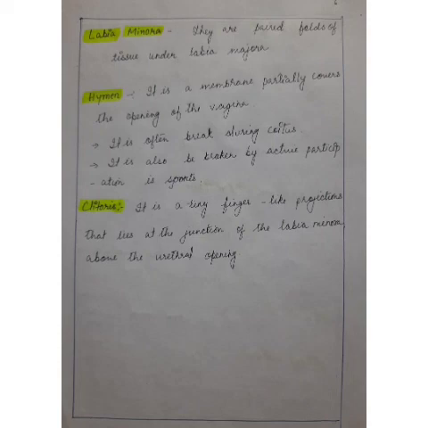Then is your clitoris. So clitoris is a finger-like projection. It is a tiny structure and it lies at the junction of the labia minora above the urethral opening. I hope that the structure of external genitalia is clear to you.